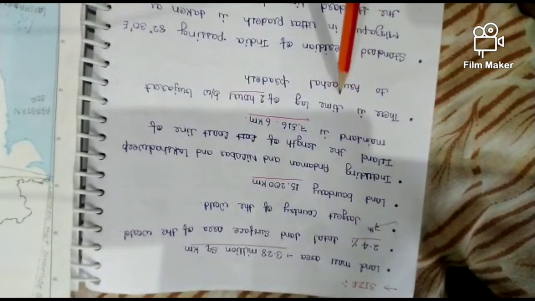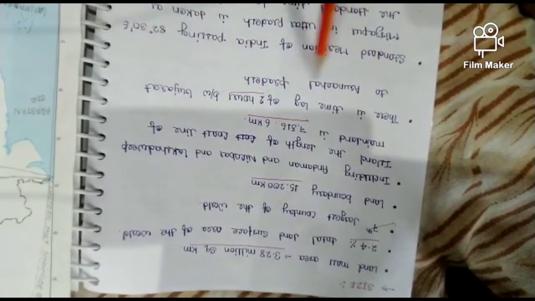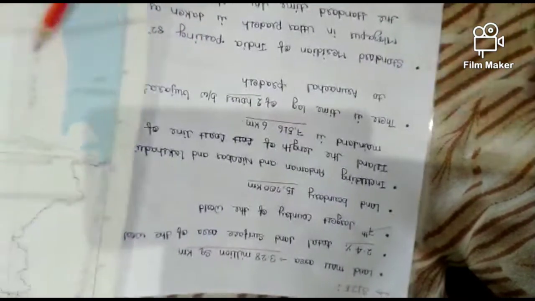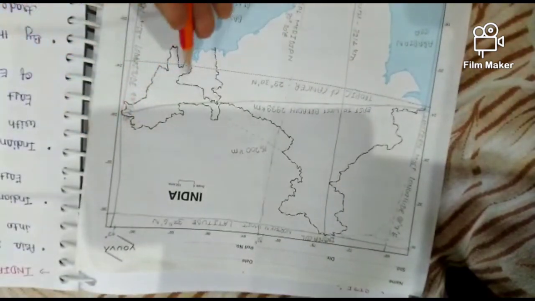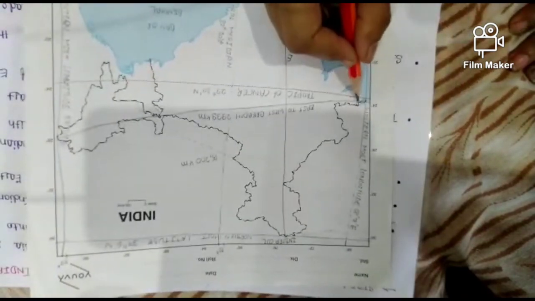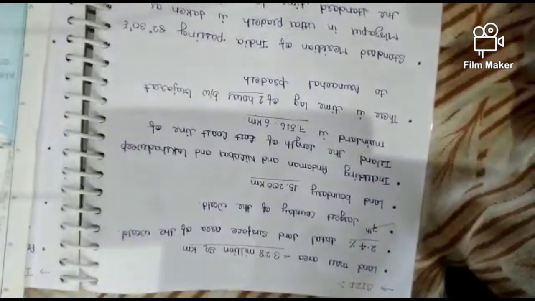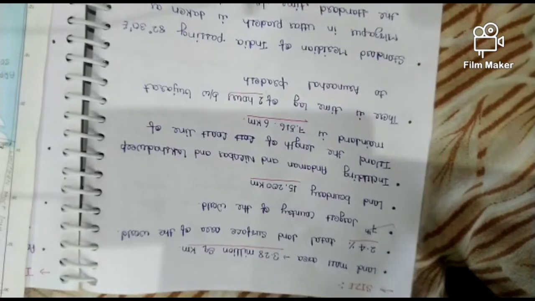There is a time lag of 2 hours between Gujarat and Arunachal Pradesh, because the sun's rays first fall on Arunachal Pradesh, and after 2 hours the sun's rays reach Gujarat. For adjusting the time, the standard meridian of India, 82 degrees 30 minutes east, passing through Mirzapur in Uttar Pradesh, is taken as the standard time for the whole country.